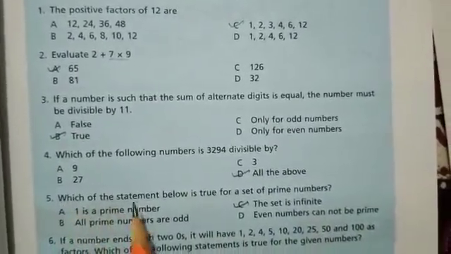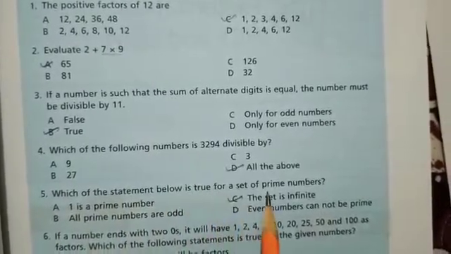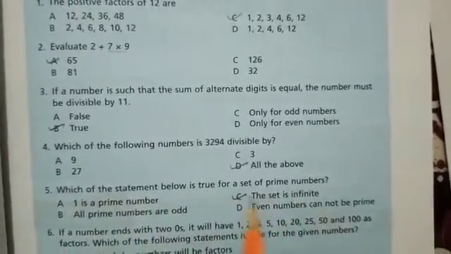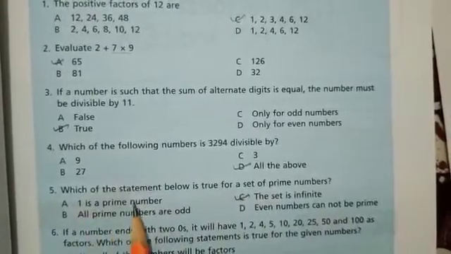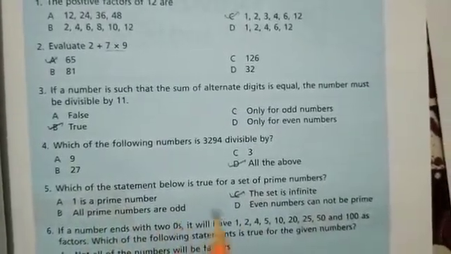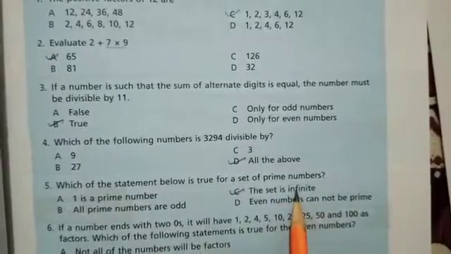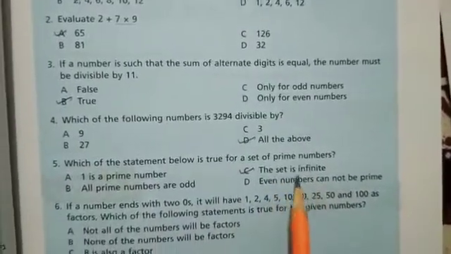Question 5: Which of the statements below is true for the set of prime numbers? First, it is a prime number. Second, all prime numbers are odd. The set is infinite. So the answer is that the set is infinite.